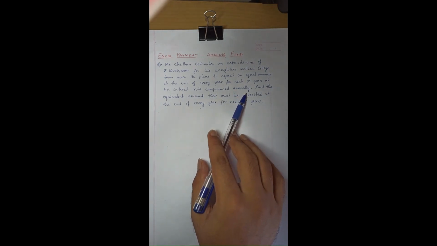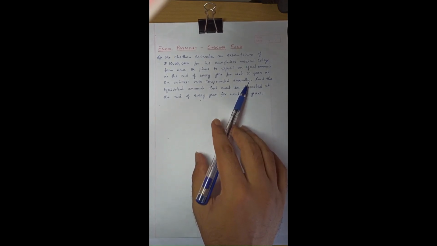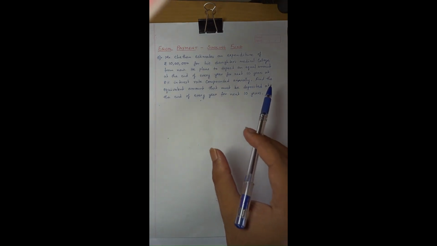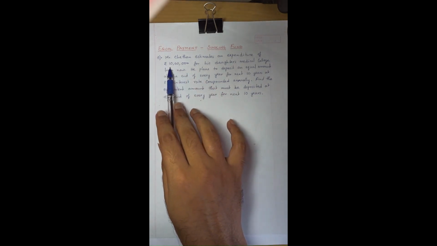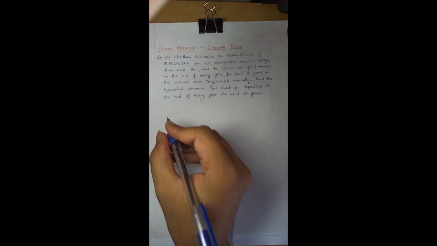So in this question, we are supposed to determine how much Mr. Chetan needs to invest into the bank. That is the equal amount, how much he needs to invest at the end of every year, so that at the end of the 10th year he is going to get 10 lakh rupees. We'll solve the problem.